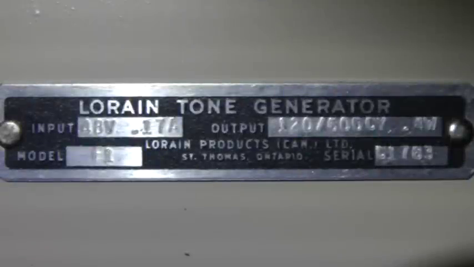In my demonstration unit, I am using a Lorraine Model F1 tone generator for both busy tone and dial tone. This model outputs a 600 cycles per second tone, which is amplitude modulated by a 120 cycles per second signal, and it sounds like this.